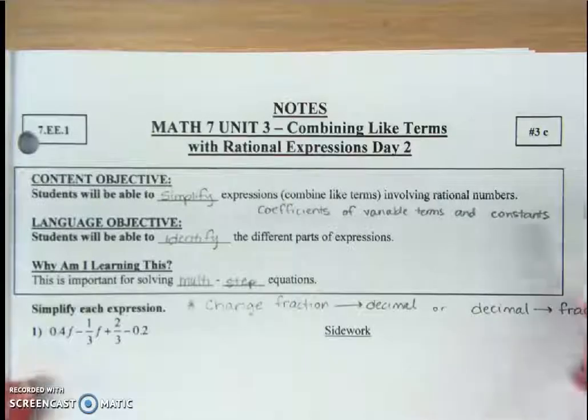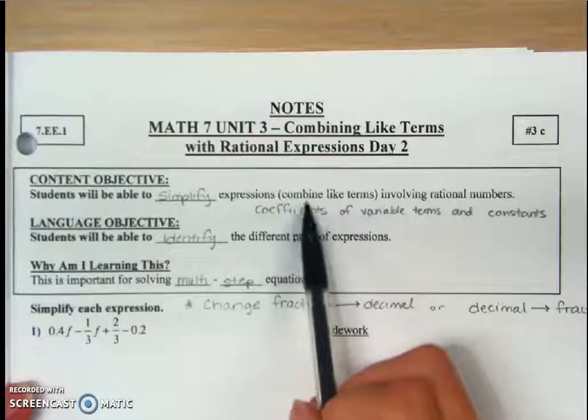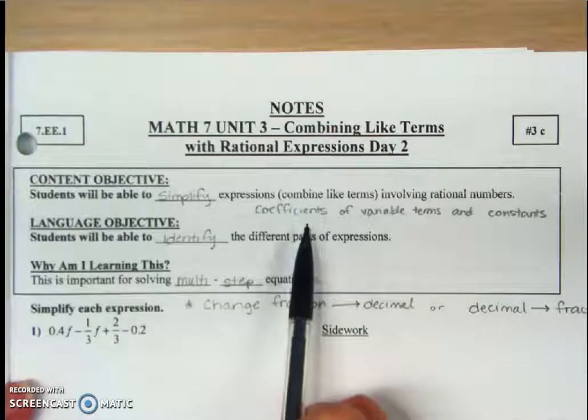Okay, so here we are with lesson 3C. Today, students will be able to simplify expressions by combining like terms involving rational numbers.